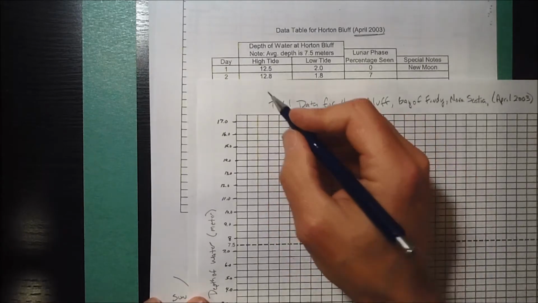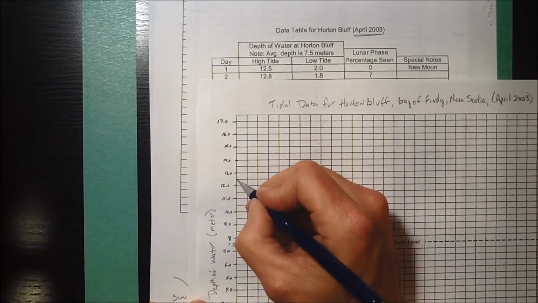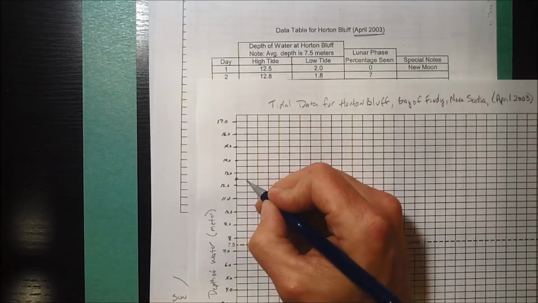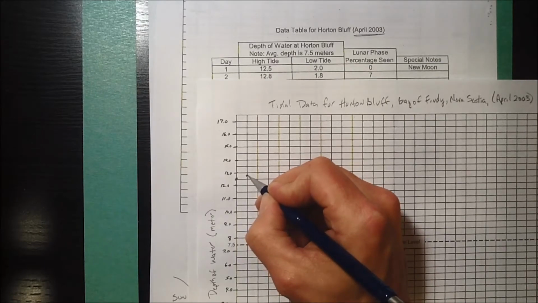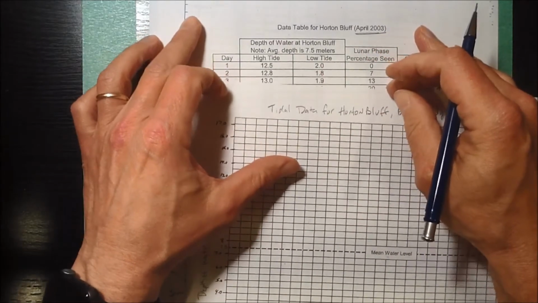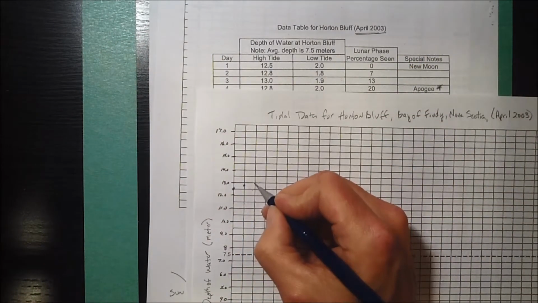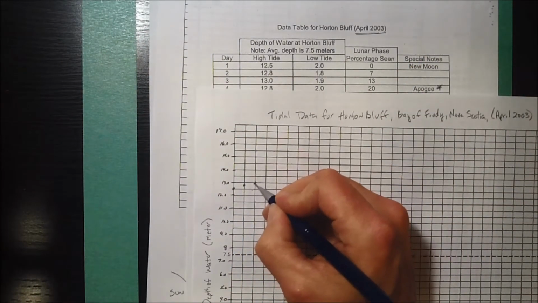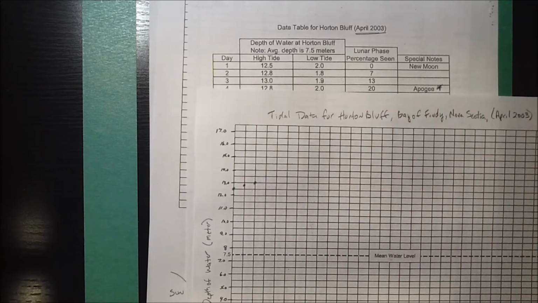Just to show you a few, for the first day, day 1, the high tide was at 12.5. Okay, day 2, it increased slightly to 12.8, so I'm going to estimate it as 12.8 there, and then by day 3, the tide height went to 13.0. All right, you can clearly see my points. Even when I draw my line, you should be able to see my points. Your points have to hit my points.